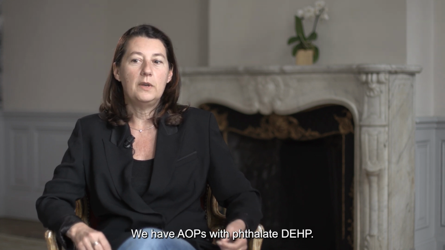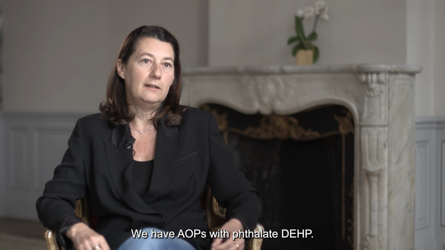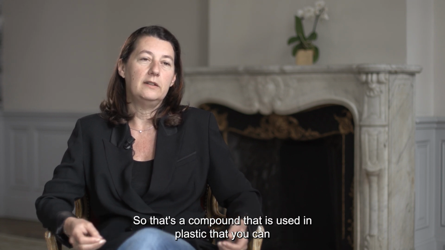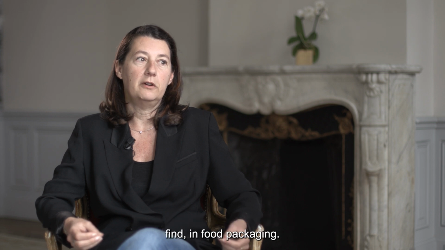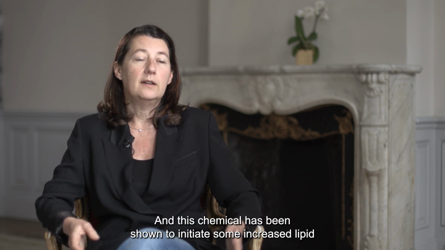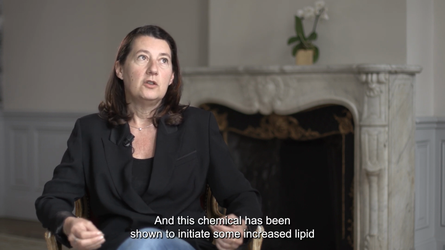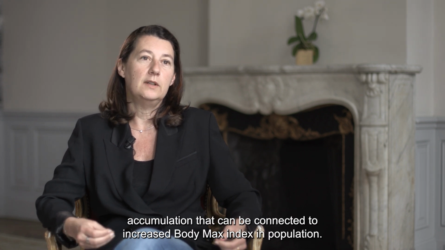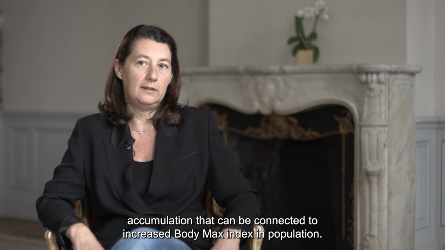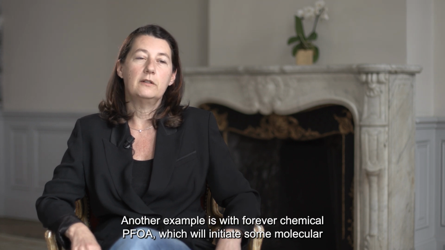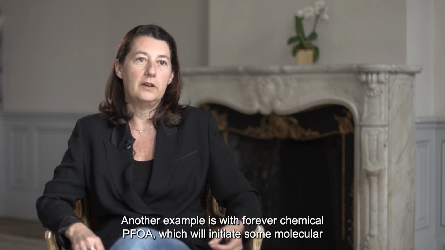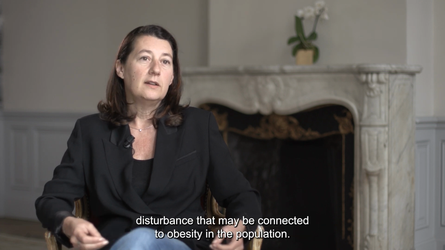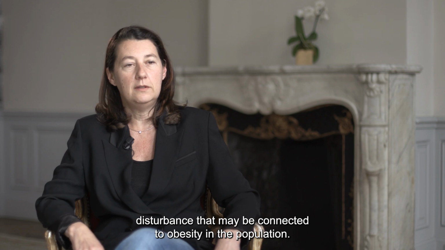So for example, we have AOPs with the phthalate DEHP. That's a compound that is used in plastic that you can find, for example, in food packaging. And this chemical has been shown to initiate some increased lipid accumulation that can be connected to increased body mass index in the population. Another example is with the forever chemical PFOA, which will initiate some molecular disturbance that may be connected to obesity in the population.